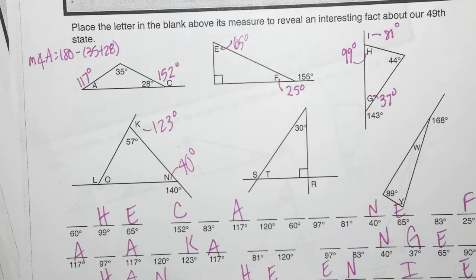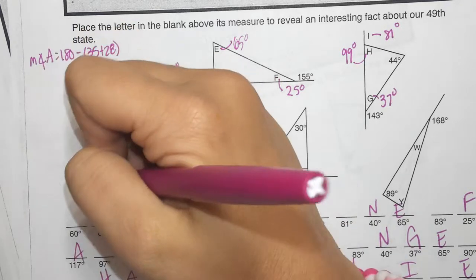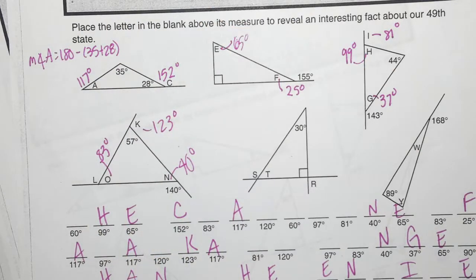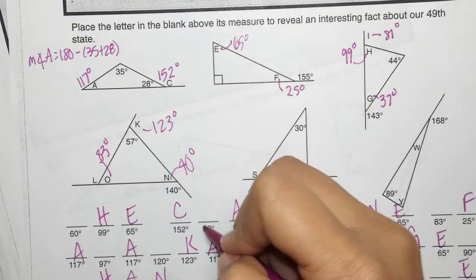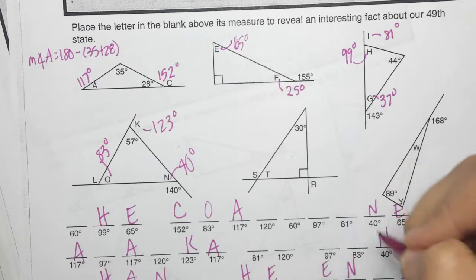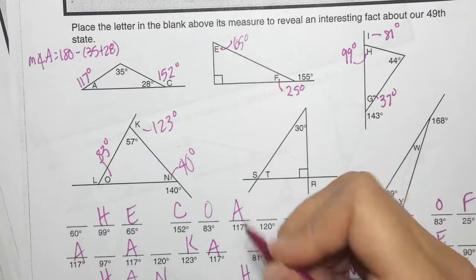All right. What about O? 83. How'd you get that? You add 57 and 40 and subtract it from 180. What's O? 83. Did you add it together? Did you listen? Did you pay attention? Were you there when we did this?